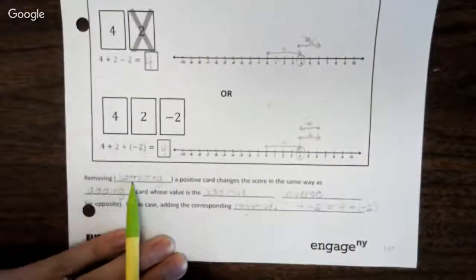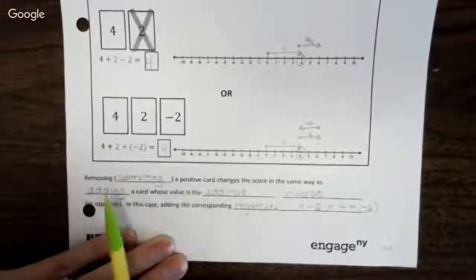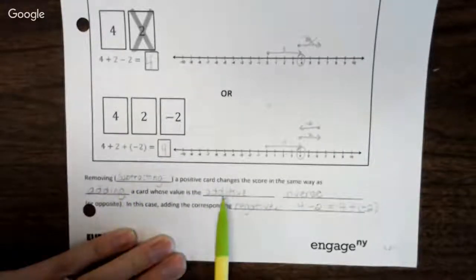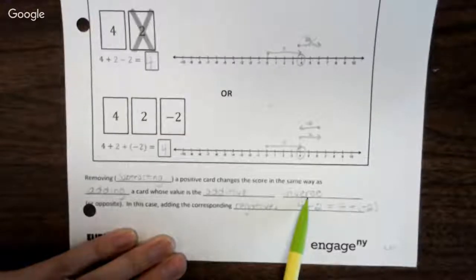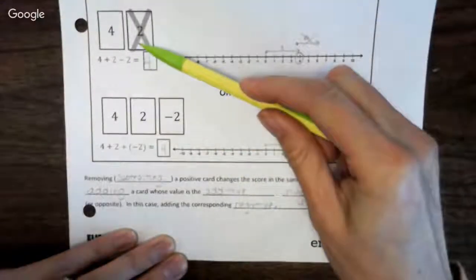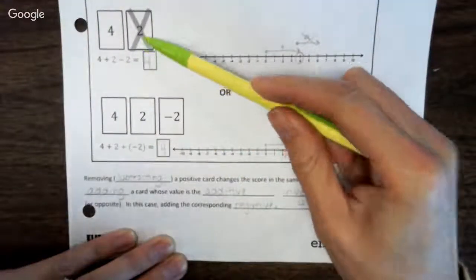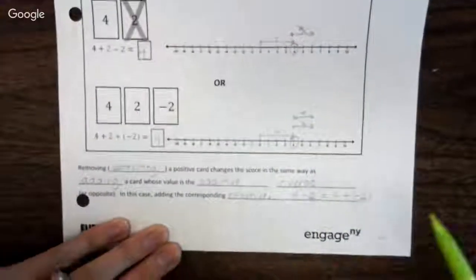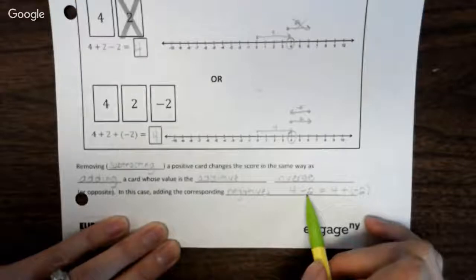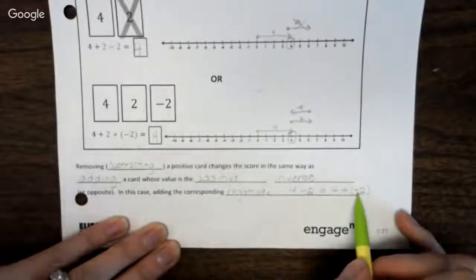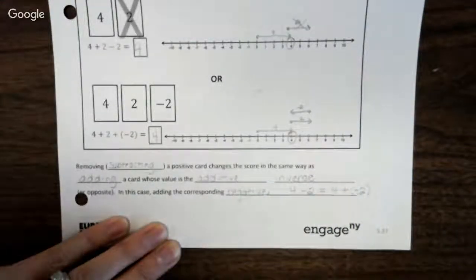So let's sum this up. By removing or subtracting a card, it's going to change the score the same way as if you are adding a card with the additive inverse. So that means getting rid of 2, subtracting 2, is the same thing as adding its opposite. So I just kind of show that 4 minus 2 is the same thing as 4 plus negative 2, adding its opposite.